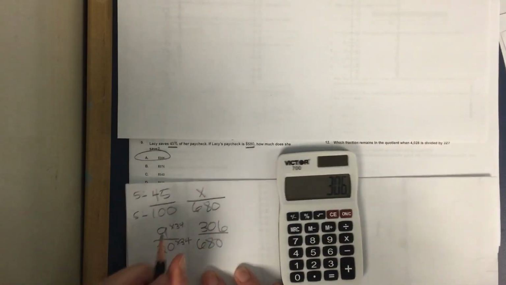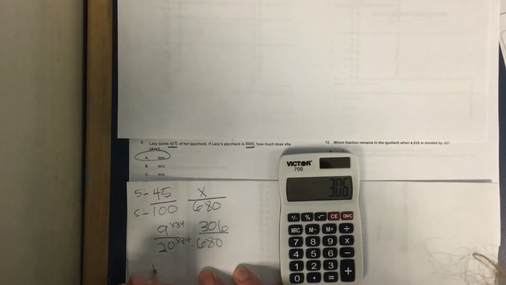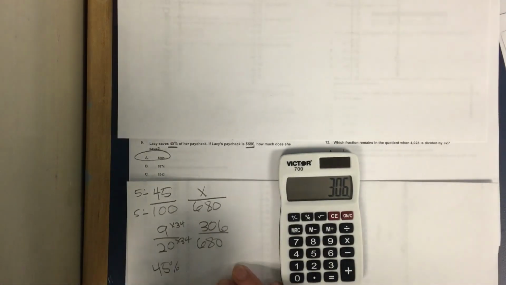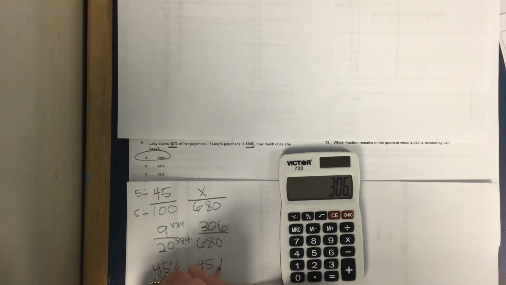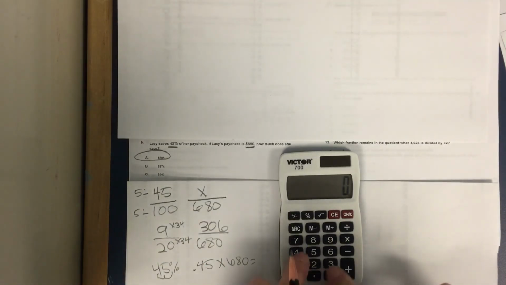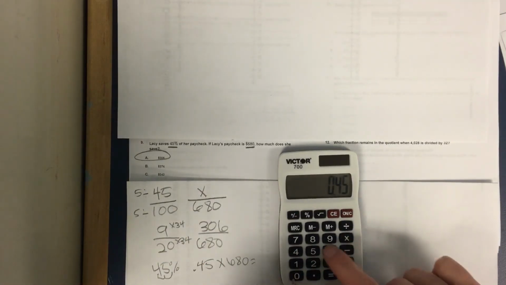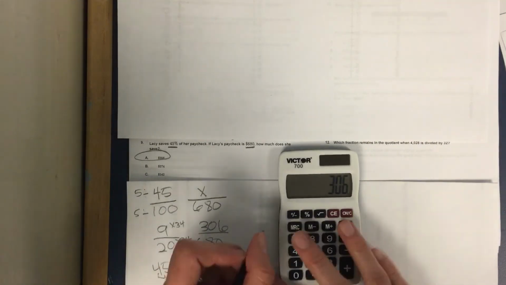The other way you can do this one is you can change your percent into a decimal, which 45% will be written as decimal 45, because that decimal gets moved over 2 places, times 680. If we do that in the calculator, decimal 45 times 680, you get 306.